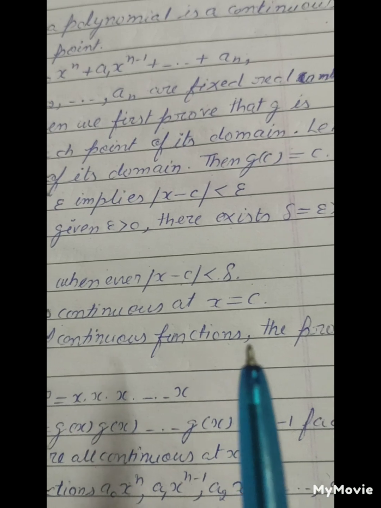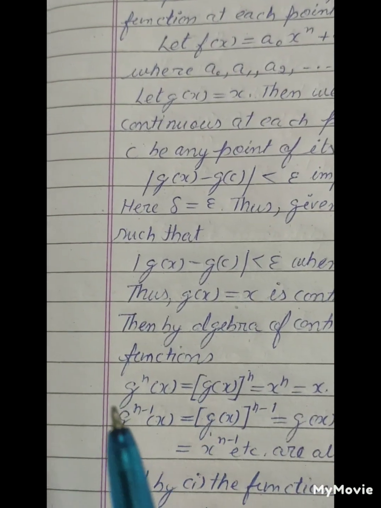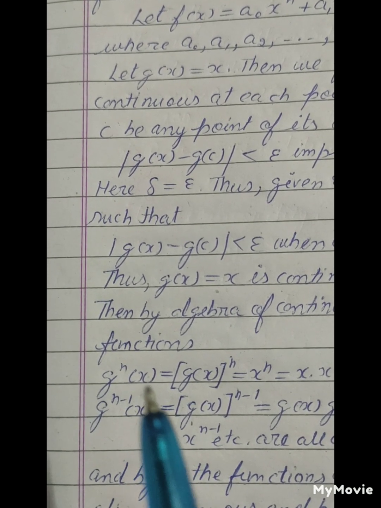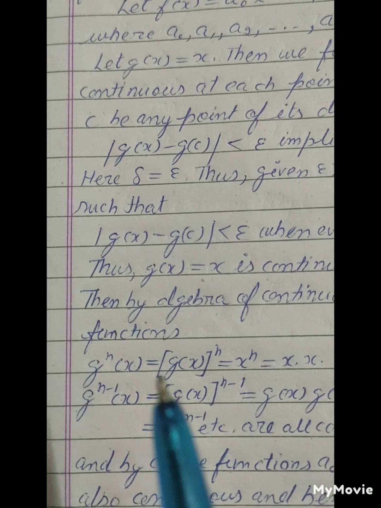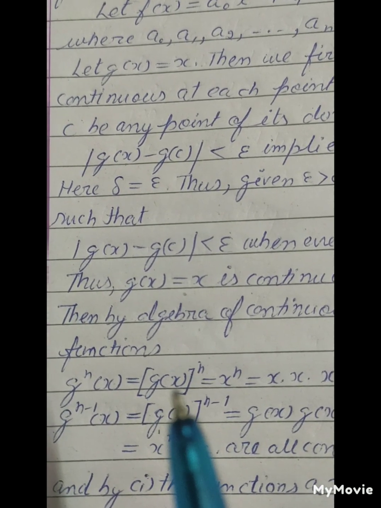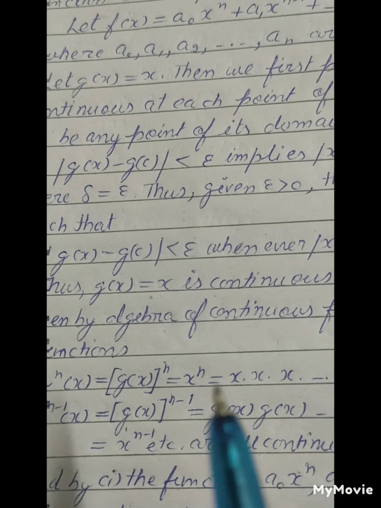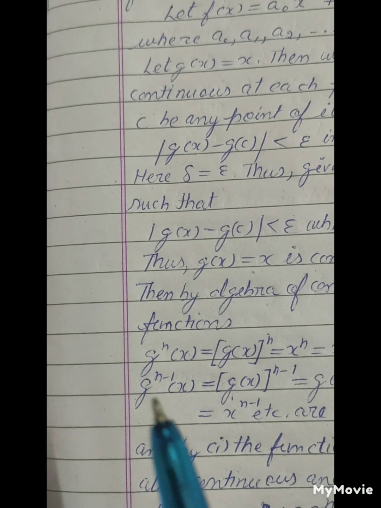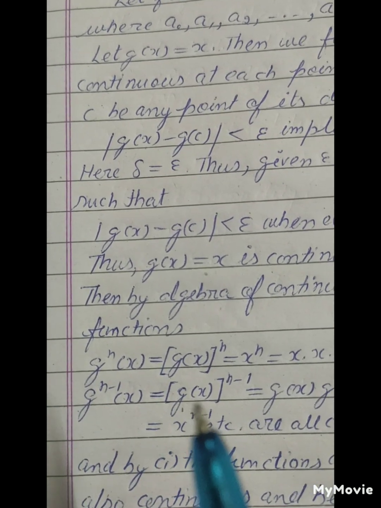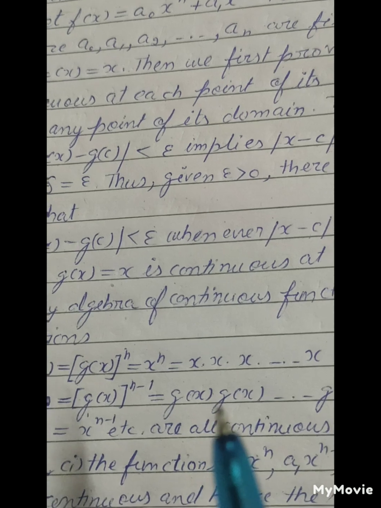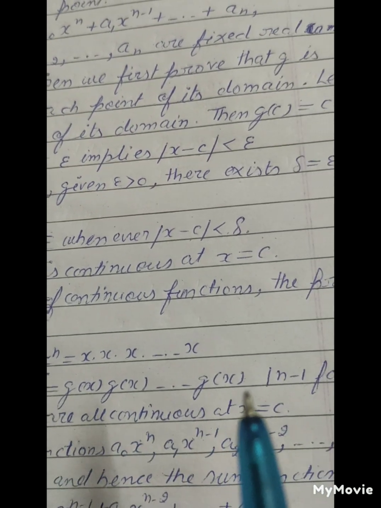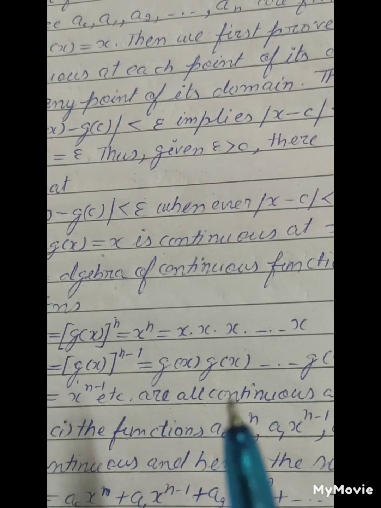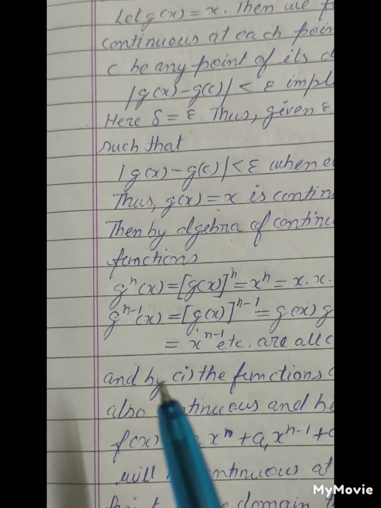Then by algebra of continuous function, the product function g raised to power n of x, that is g of x whole raised to power n, x raised to power n equals x into x into x and so on, g raised to power n minus 1 of x equals g of x into g of x and so on, n minus 1 factors, equals x raised to n minus 1, etc. are all continuous at x equals c.